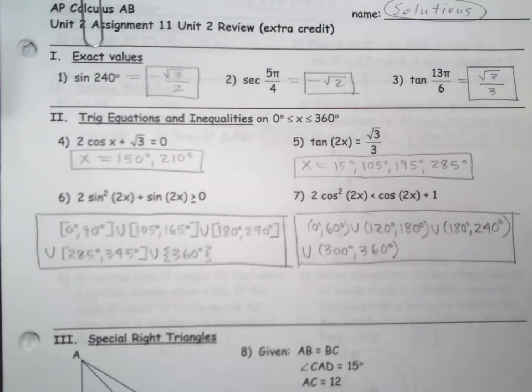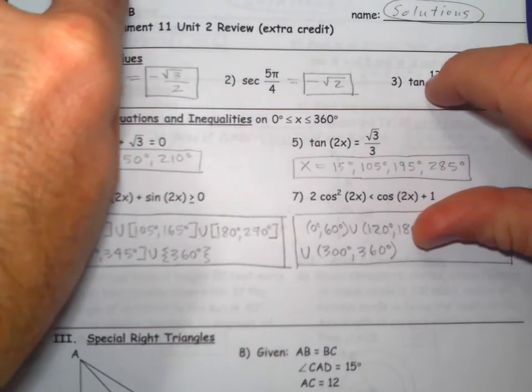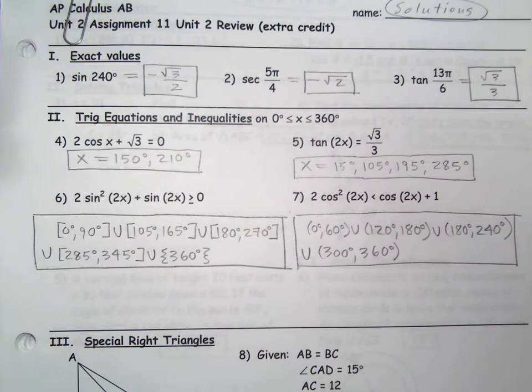All right. This is assignment 11, office hours. This is the front side. So I already did the back side. It's the front side. These are no calculator problems. This is an extra credit review worksheet. No calculator problems will most likely be part 2 of the second day of the test.